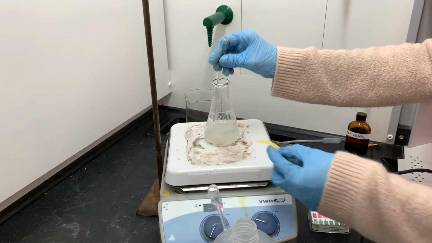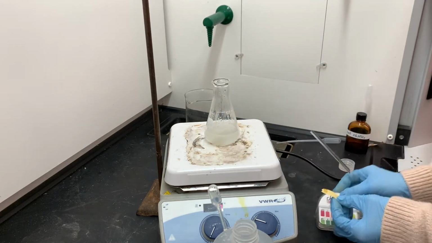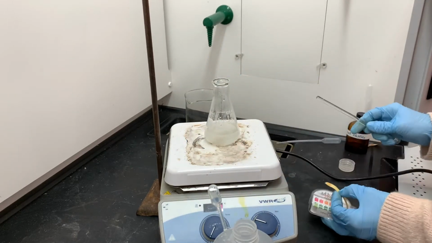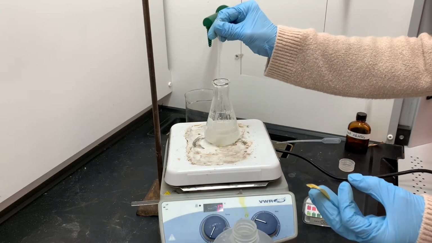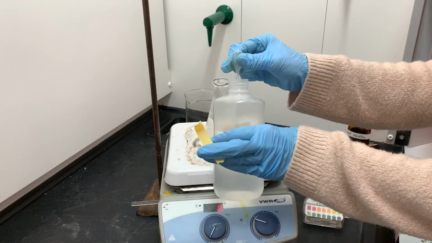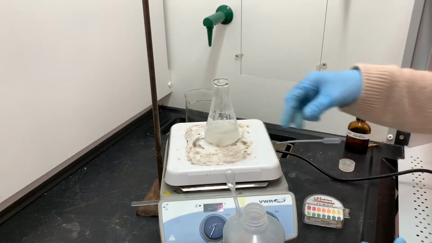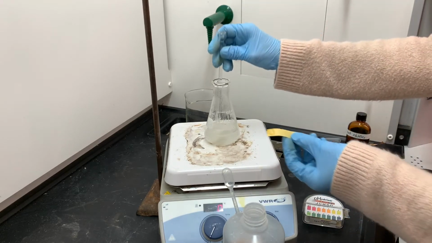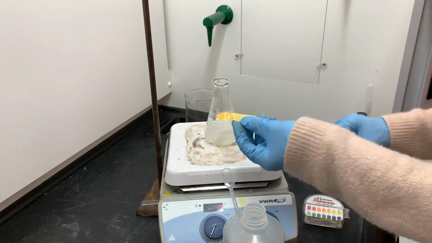I'll be testing the solution using pH paper. I want to get the pH of the solution up high to around 11 or 12, which is going to be a dark blue color with this indicator. And I'm expecting that this is going to take quite a bit of sodium hydroxide. The concentration of this solution is a little bit lower than what I should be using for this process, but it's what I had available. And also glacial acetic acid means it's completely concentrated. So it's going to take quite a bit of sodium hydroxide to do this.